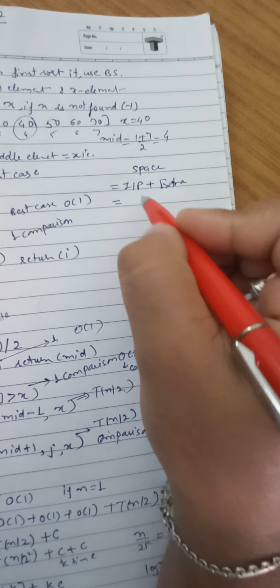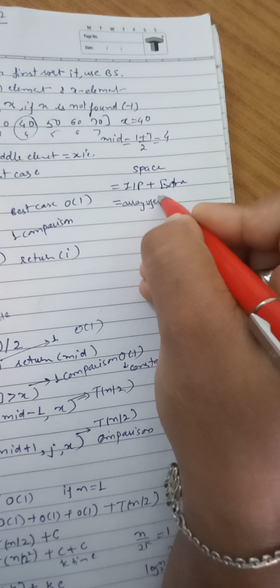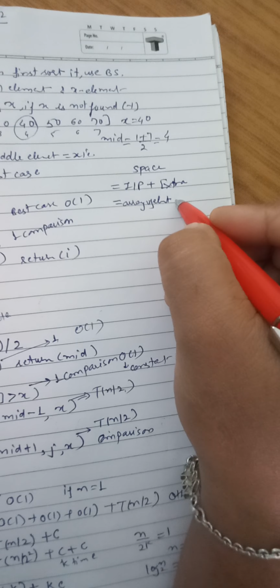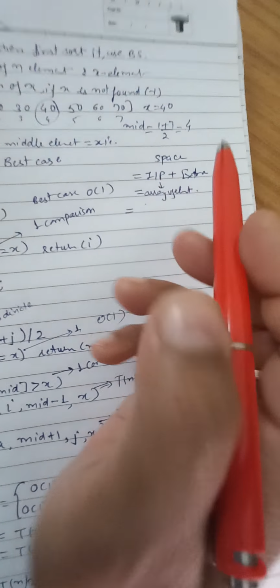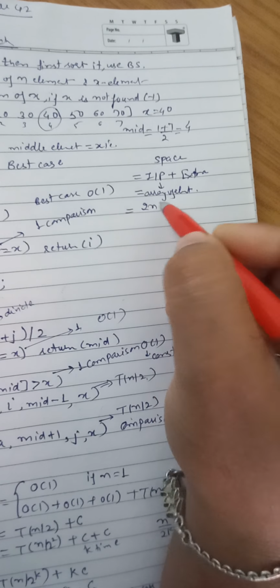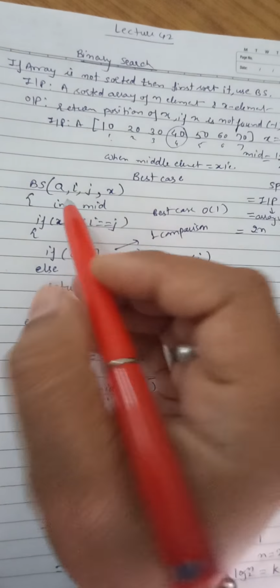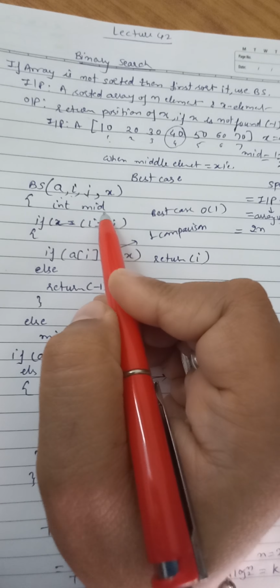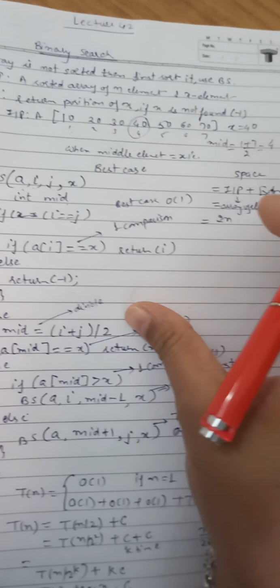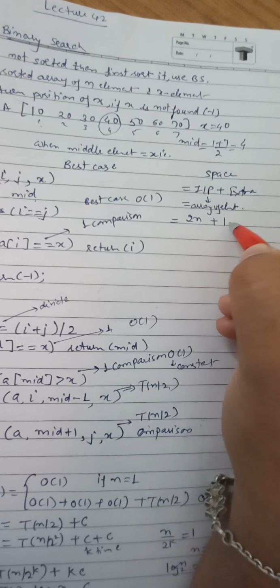In input we have 2n elements, because the array has n elements, and since they are integer type, it is 2n, plus extra. In extra we have a, i, j, x and mid, 5 elements, and all are of integer type, so it will be simply 10.